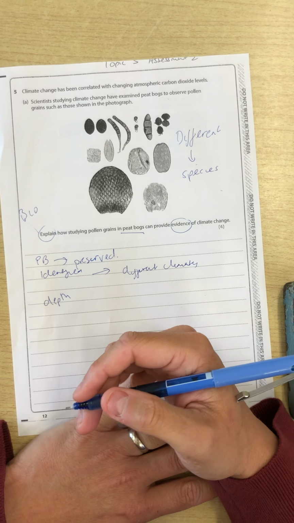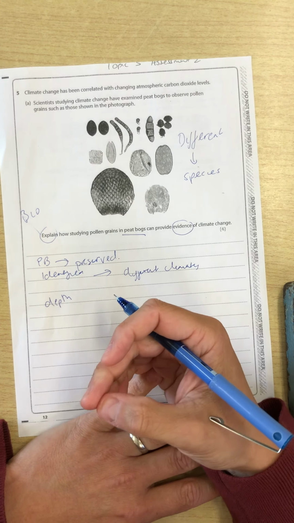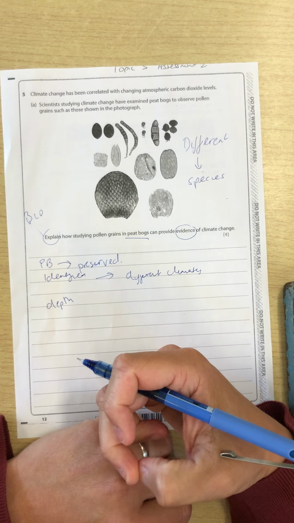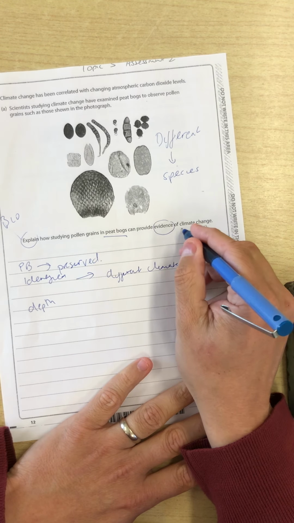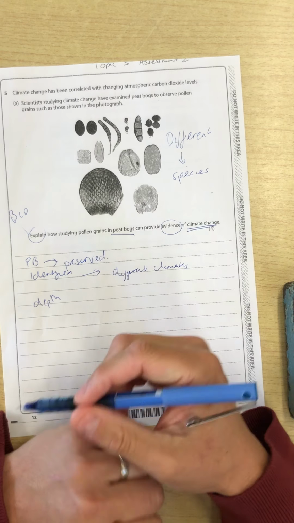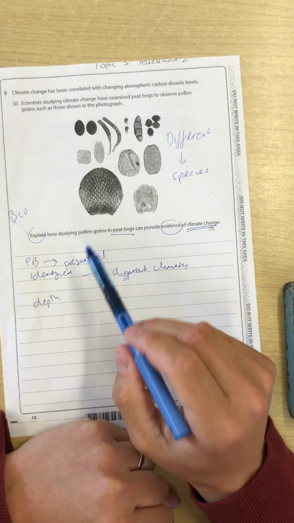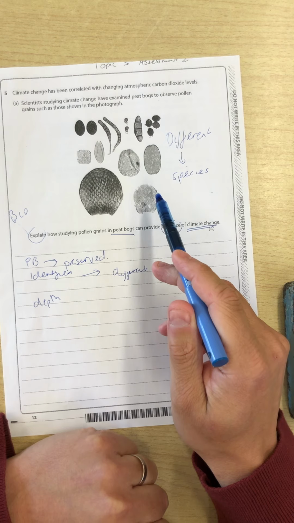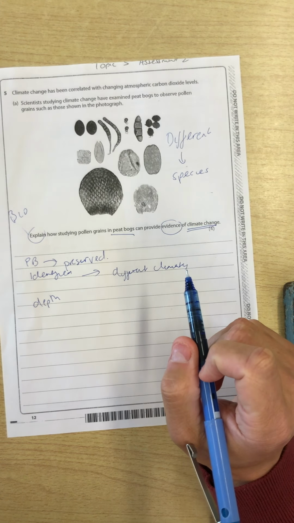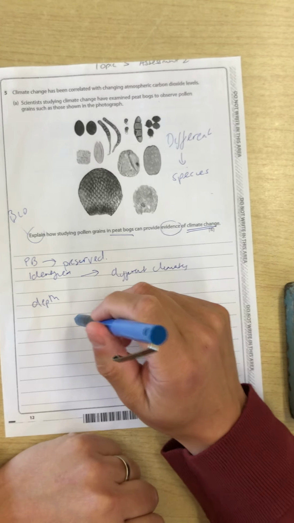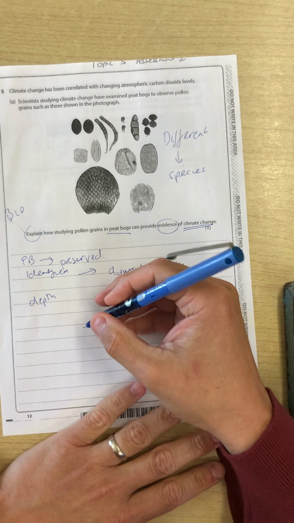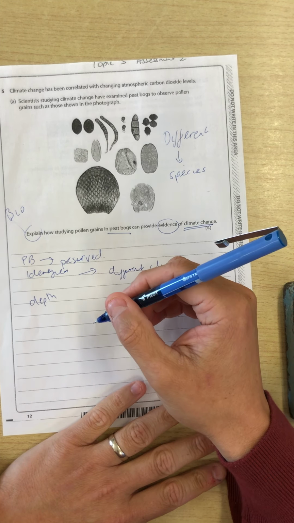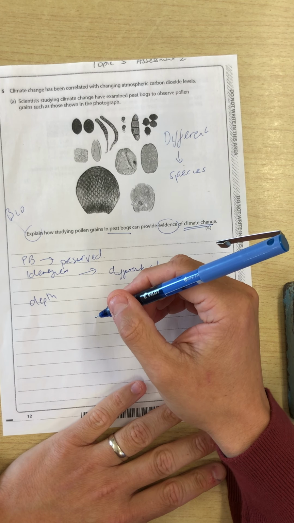Now, climate's quite a broad thing. That could be talking about temperature, could be talking about water availability, could be talking about all sorts of other things, but it says can provide evidence of climate change. So, we need to talk about preservation, the idea you can identify different species, and that is dependent on the climate. The depth will give you the age, and if you're seeing changes in that pollen over time, then that's going to indicate climate change. All right?